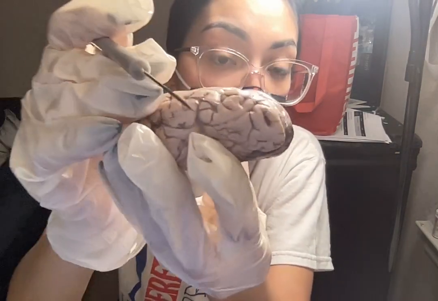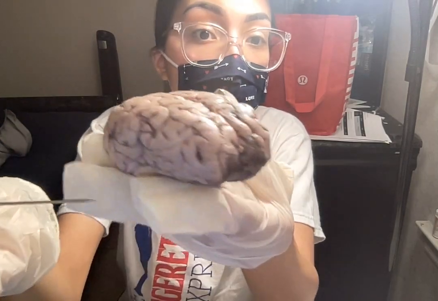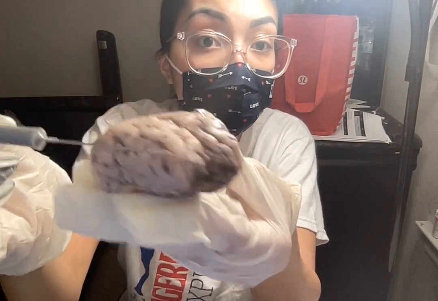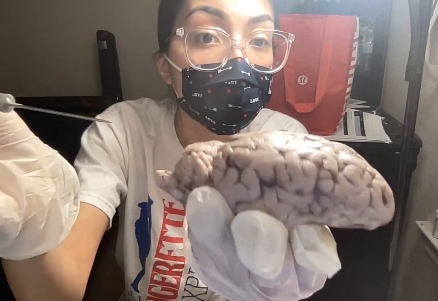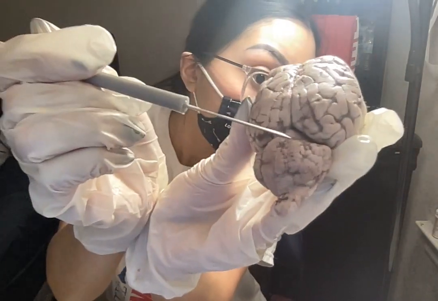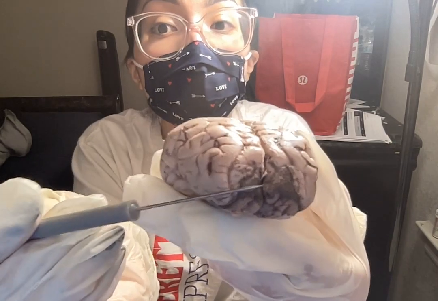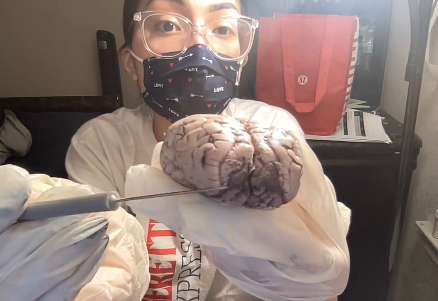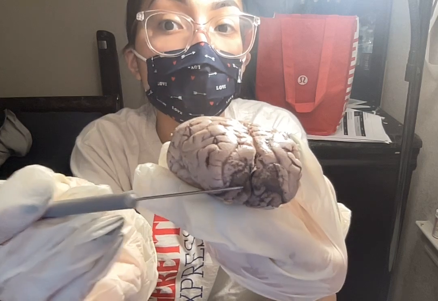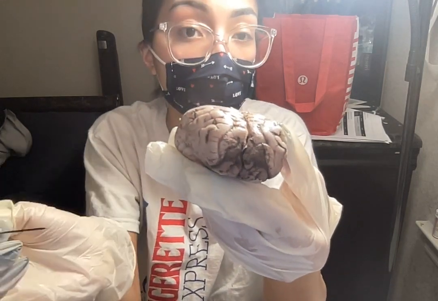So, this here, the entire thing here is called the cerebrum or cerebral cortex. So the cerebrum consists of the frontal lobe, parietal lobe, temporal lobe, and behind here is the occipital lobe. So starting with our frontal lobe, it controls emotion regulation, movement, and executive functions such as planning, decision making, and problem solving.